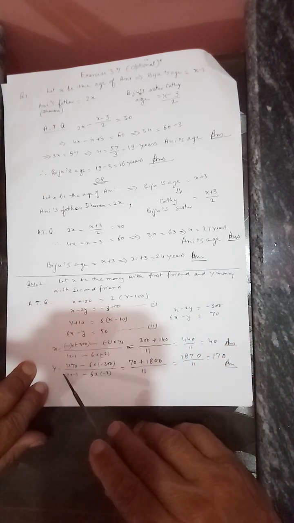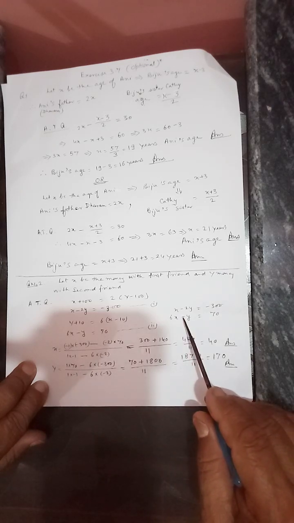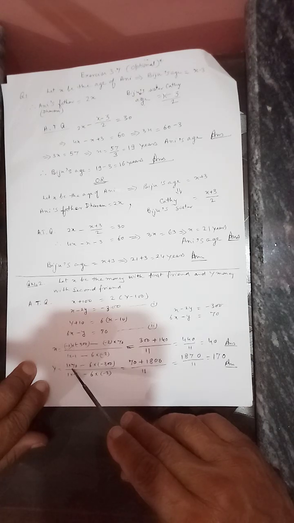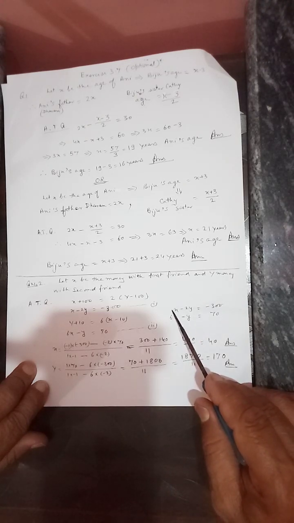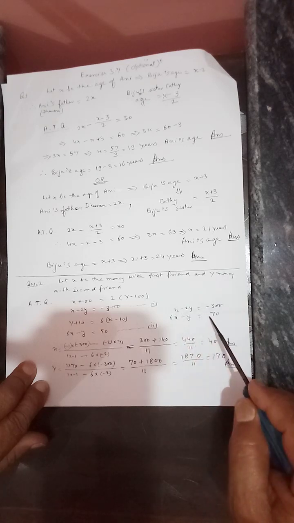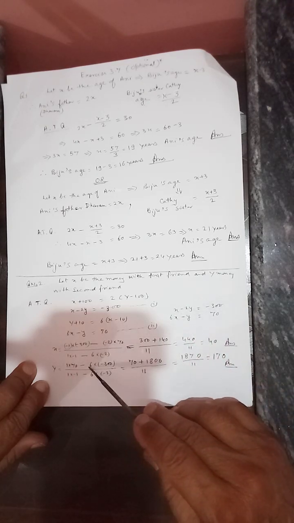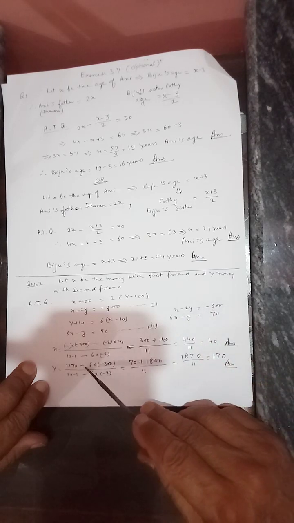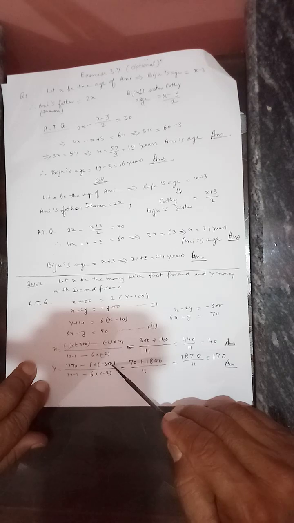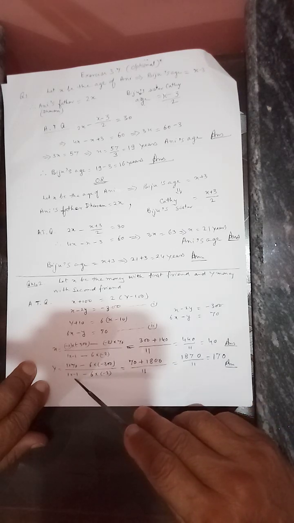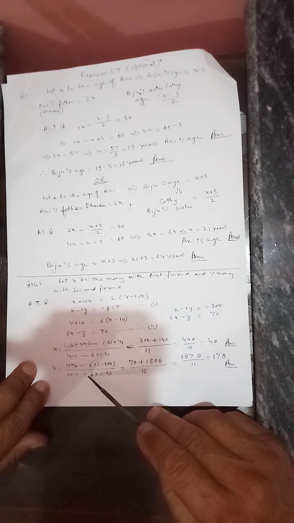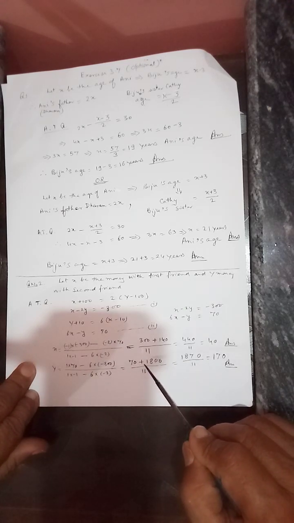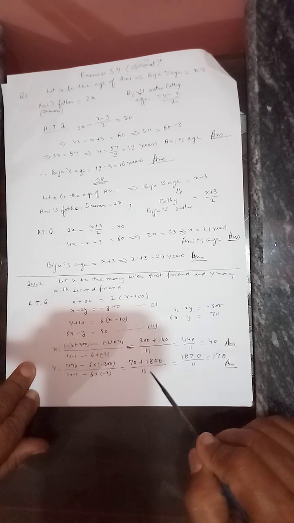Now to take out the value of y from these two equations, what you should do is multiply 1 into 70, means left to down. So 1 into 70 minus 6 into minus 300, so minus 6 into minus 300, whole upon 1 into minus 1 minus 6 into minus 2, that will be equal to 70 plus 1800 whole divided by 11.